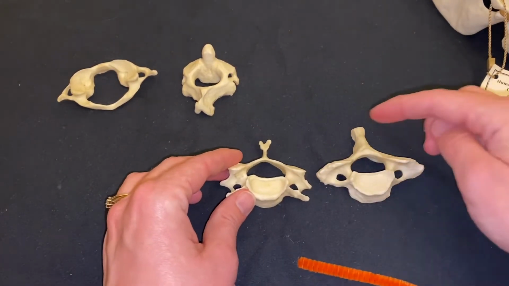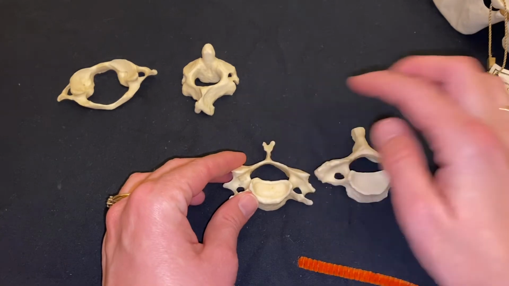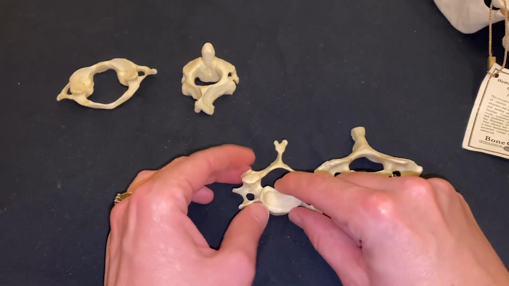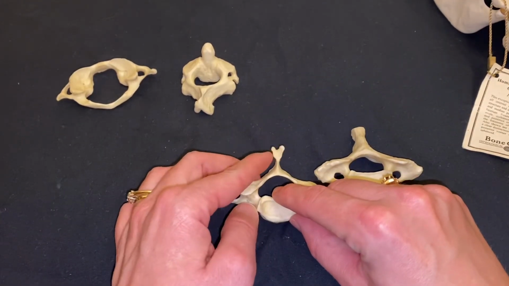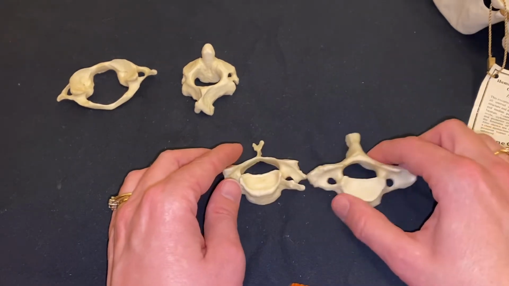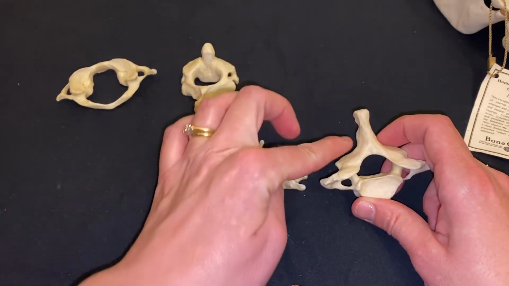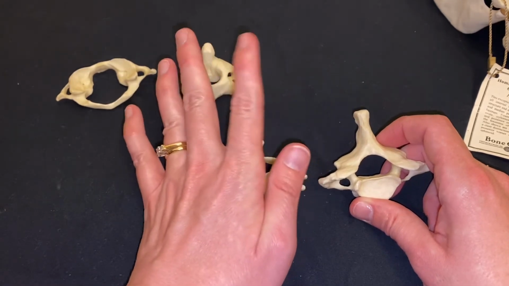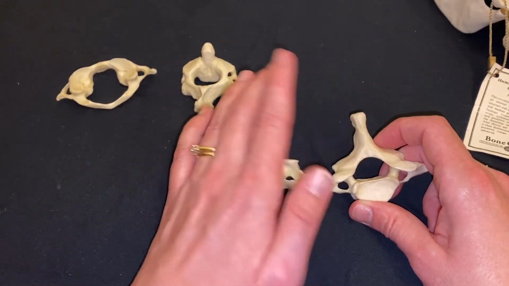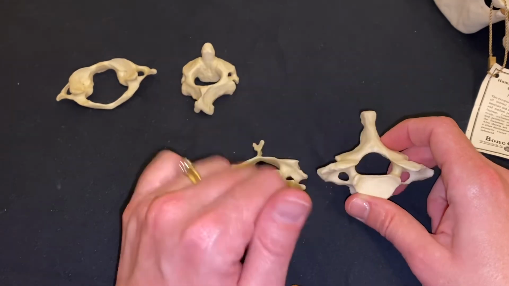So you can see that. You can see the spinous process on these. So on the 3rd cervical vertebrae, it's still a little bit forked, so you can see that bifurcation or forking there. Whereas this one, the 7th cervical vertebrae, it looks much more in one piece, not forked or bifurcated, more like what you're seeing when you get to thoracic. So you can kind of see there.